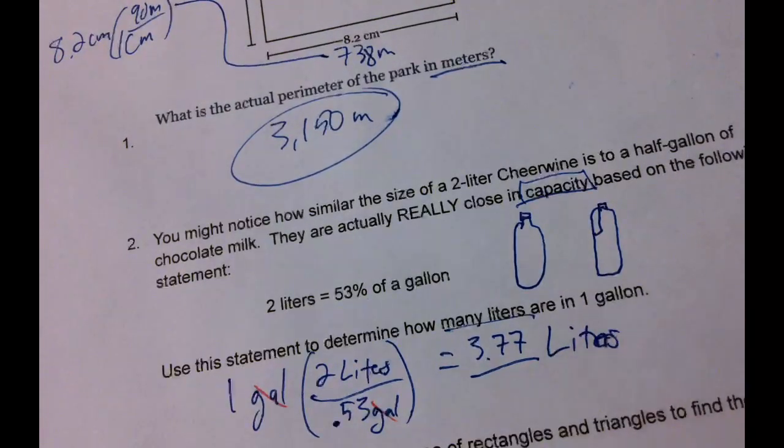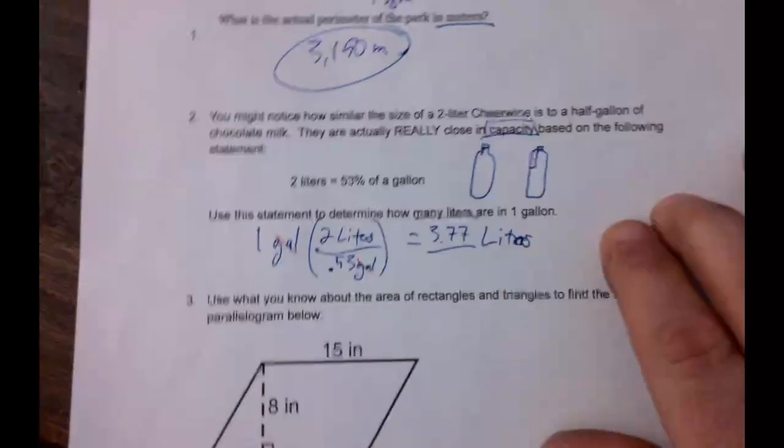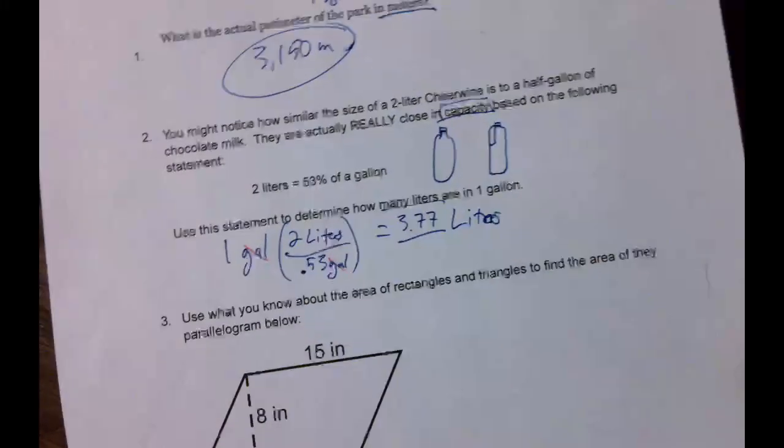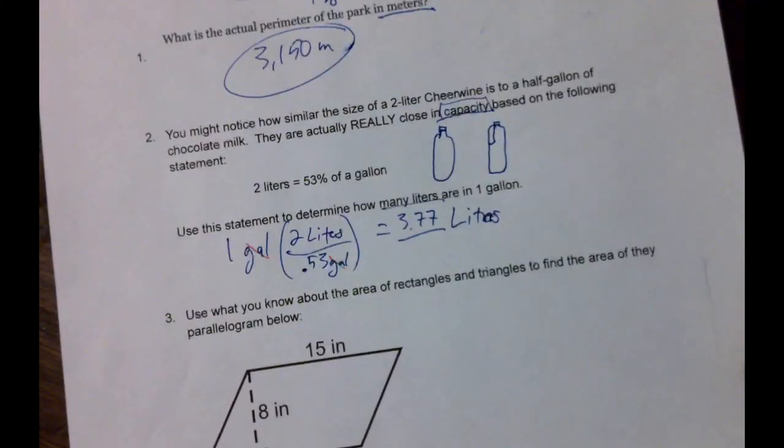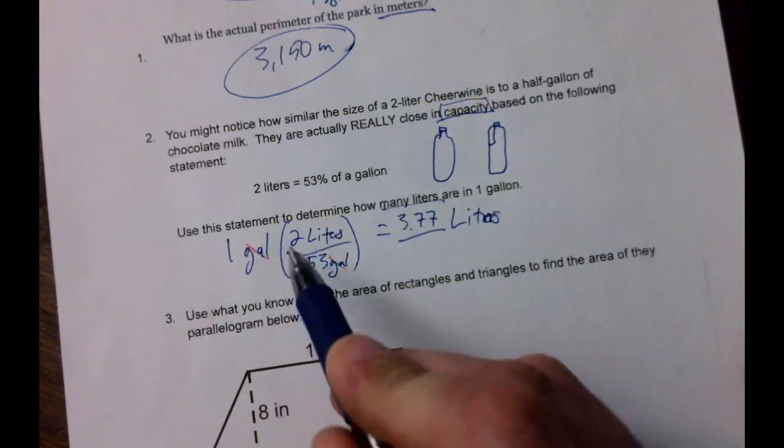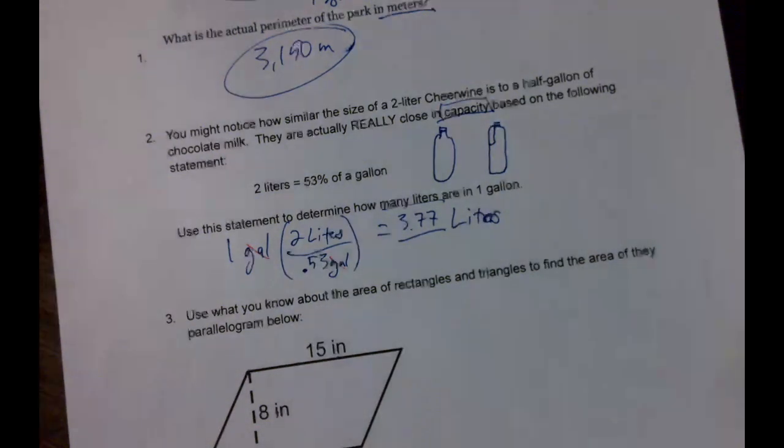3.77 liters. Now, I don't know about you. Your parents might remember, and they may still sell these. I don't think I see these much anymore, but 3-liter sodas. Do you guys remember 3 liters? That was a lot. That was a big bottle of soda. All right. Nonetheless, conversion factors. Know them, use them. They're extremely helpful.